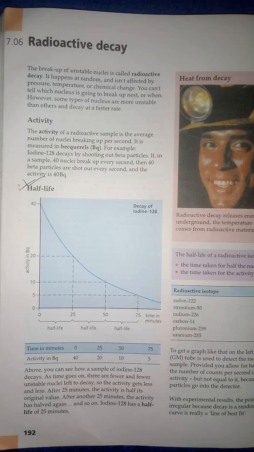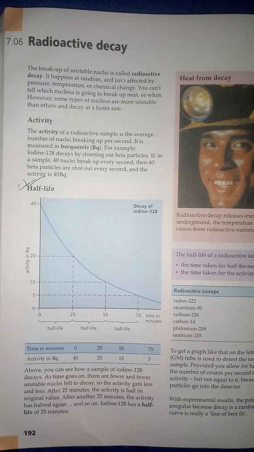For example, iodine-128 decays by shooting out beta particles. That is beta decay taking place in iodine-128. If in a sample 40 nuclei break up every second, then 40 beta particles are shot out every second, and the activity is 40 becquerel. If the activity is 50 becquerel, that means 50 particles per second, and if the activity is 60 becquerel, that means 60 particles per second.